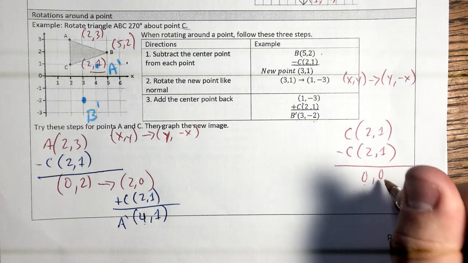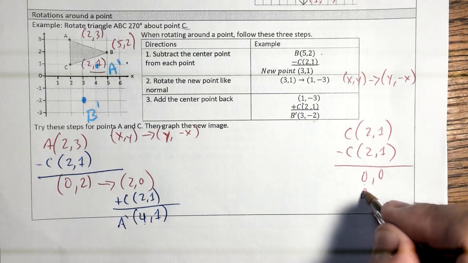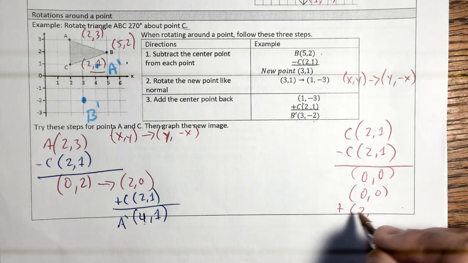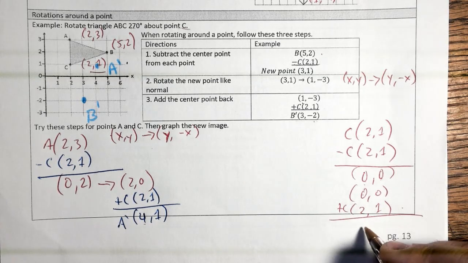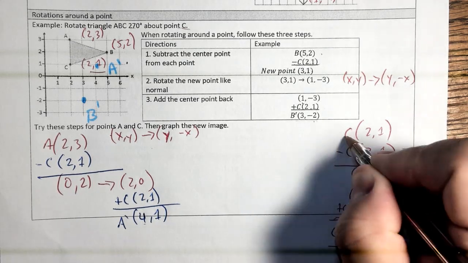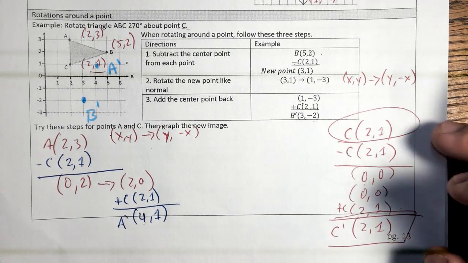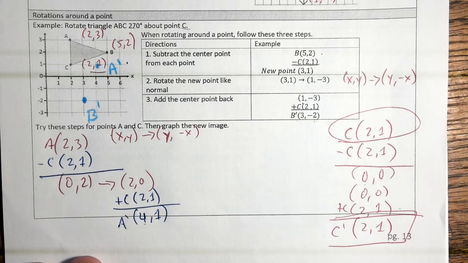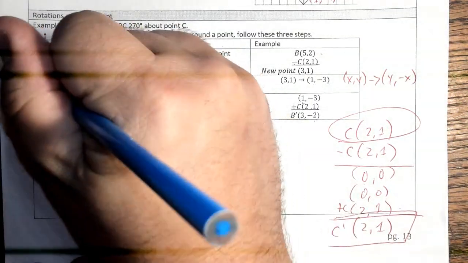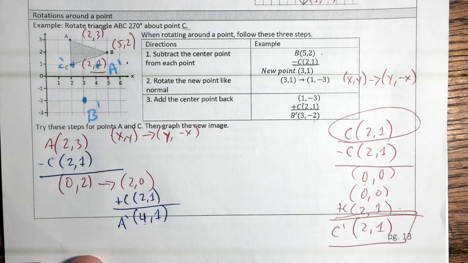Well, these are neither negative nor positive, so when you change them, they're still 0, 0. We add 2, 1 back in, our point C, and we end up with C prime. These are both the same, so it doesn't change. So our C and C prime are the same spot.